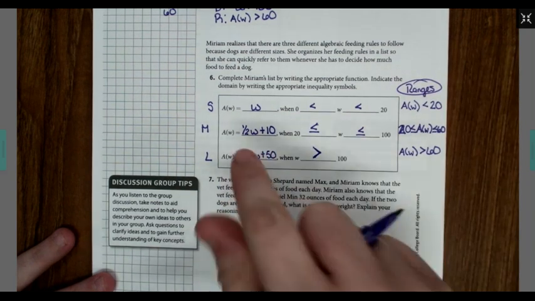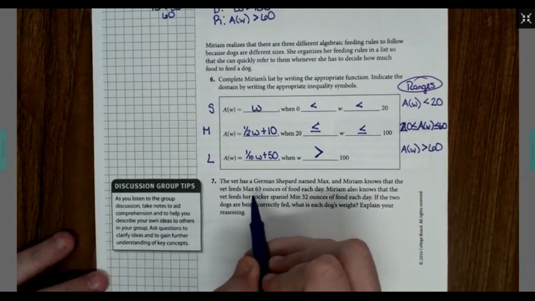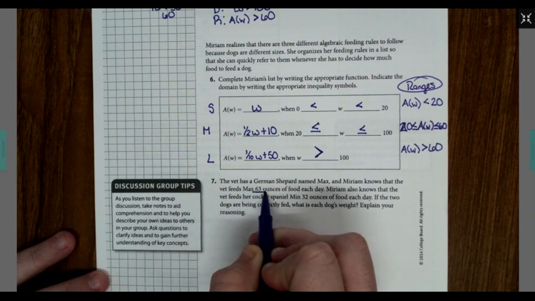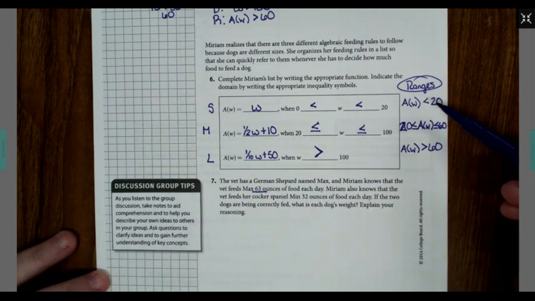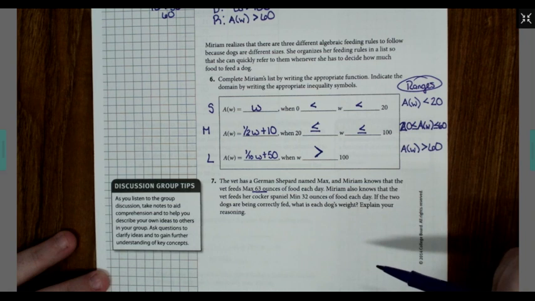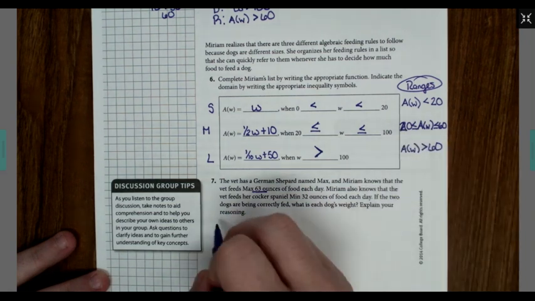Okay. So based on that information, these are the ranges that correspond with this information. What kind of dog is Max? He's getting fed 63 ounces. So does he fall in this small dog range, medium dog, or large dog? That's right.